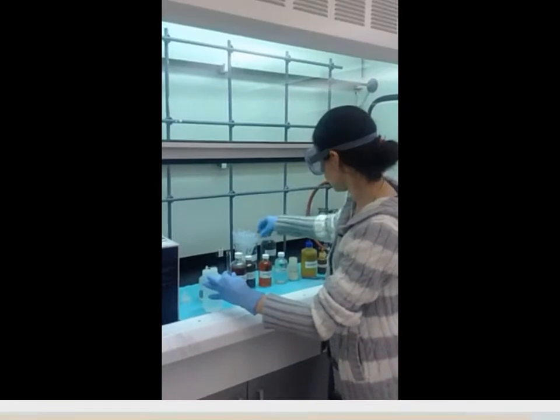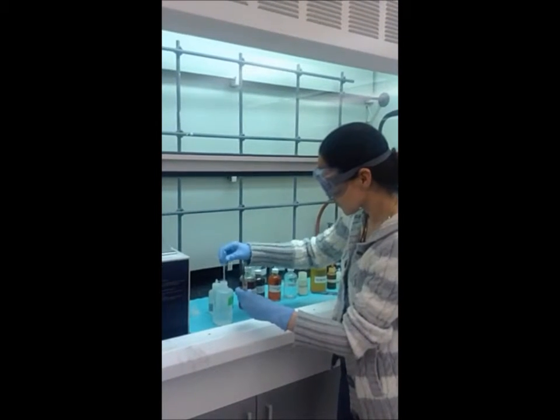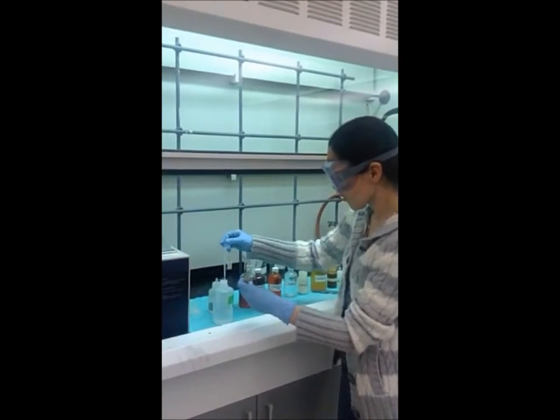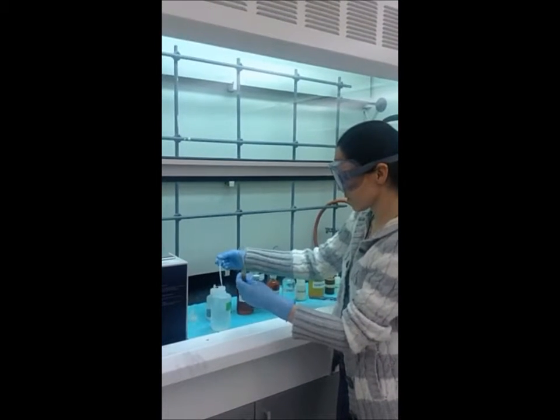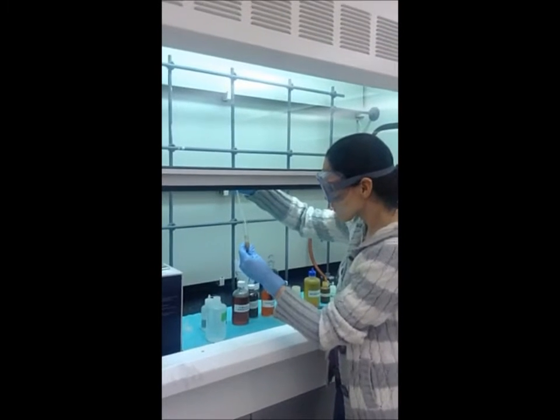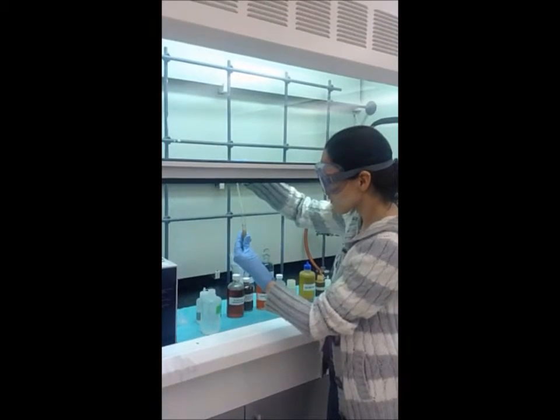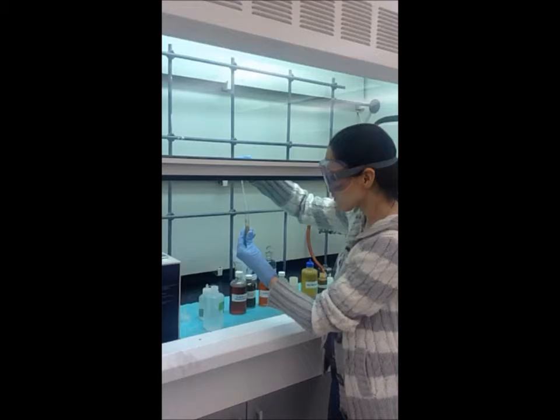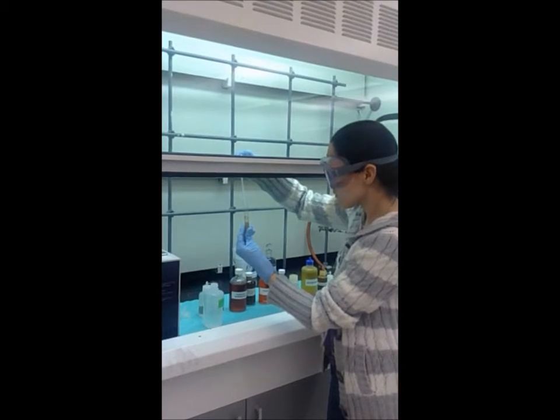Test three, we're going to be performing what's called the Tollens test. The first thing she did was she added 2 drops of 5% sodium hydroxide mixed in with 2 milliliters of 5% silver nitrate solution. And as you can see, we have a brown precipitate that was formed. And now she's adding 1 molar ammonia to it dropwise until the initial precipitate just dissolves.